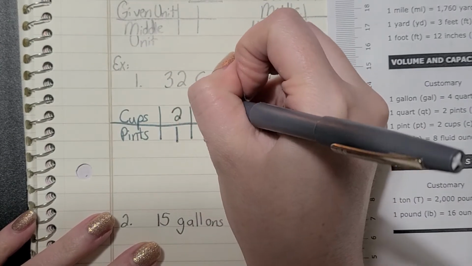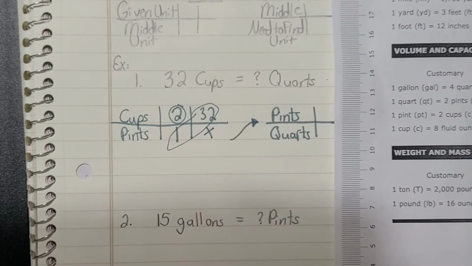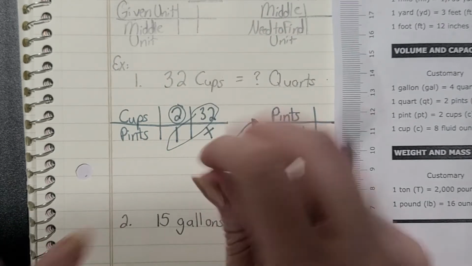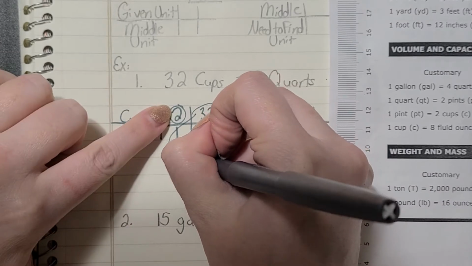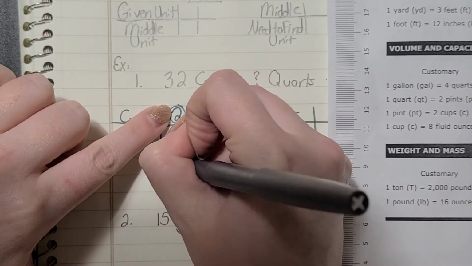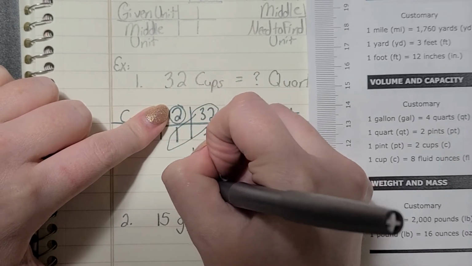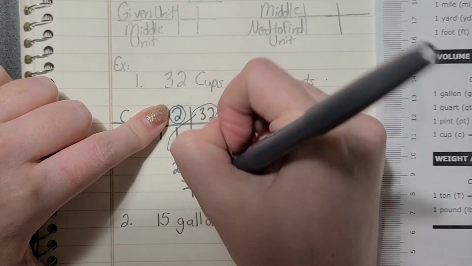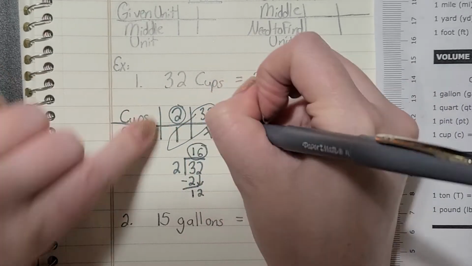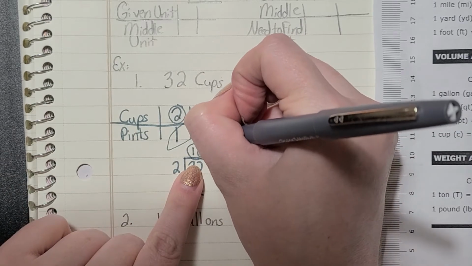You could do a scale factor. I'm going to use cross multiplying and dividing because it always works. Okay, 32 times 1 is 32. So lastly, I need to do 32 divided by 2. All right, 2 goes into 3 once. Take out that 2. Drop what's left. 2 goes into 12 6 times. All right, so 32 cups is equal to 16 pints.